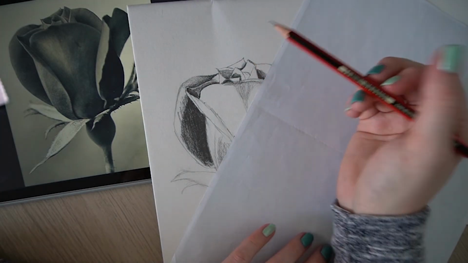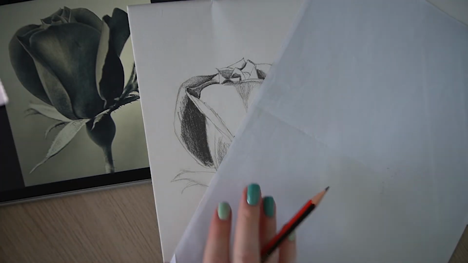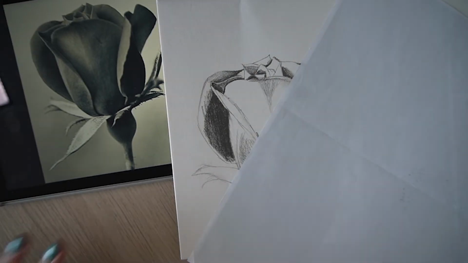It's really important with this stage that we remember to keep the shapes that we see, like the lines of where the shadows are, and especially the highlights. The highlights are what is going to make it not look just completely grey.